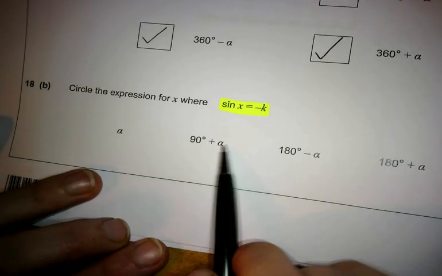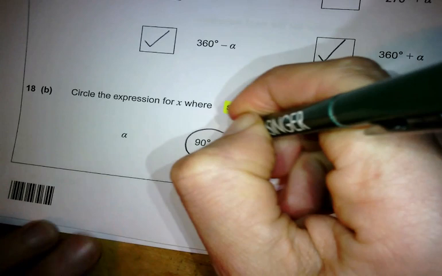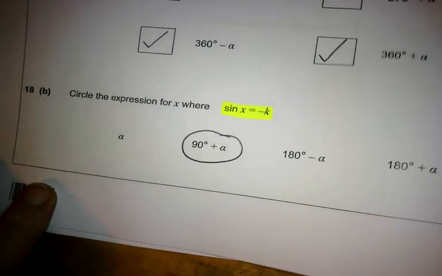Let's see if that's an option. 90 plus alpha, yes, this one is going to be the one I circle. 1 mark for that.